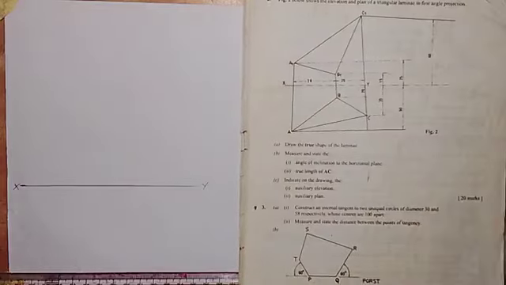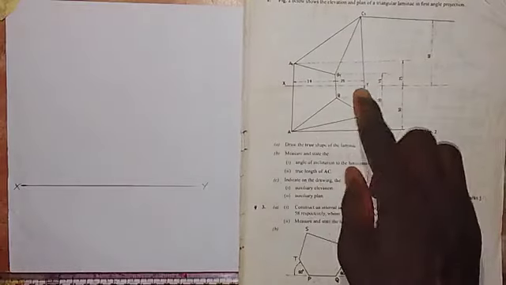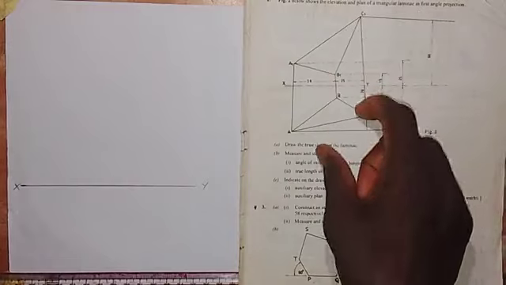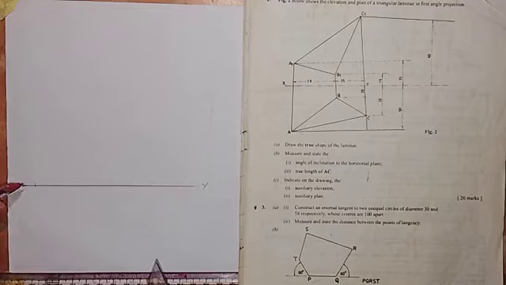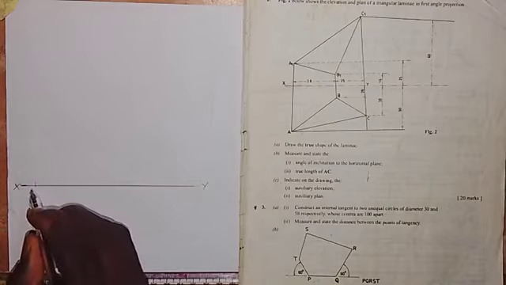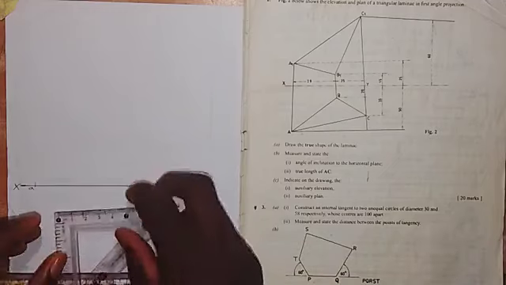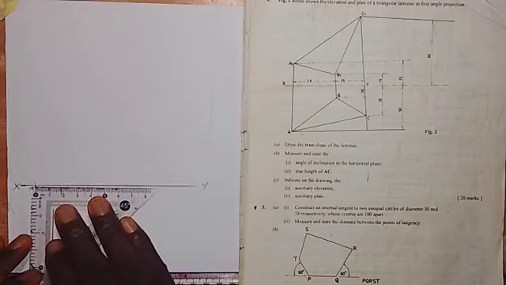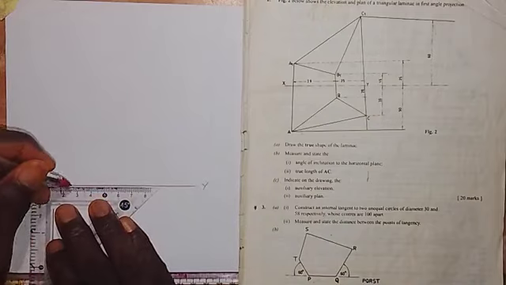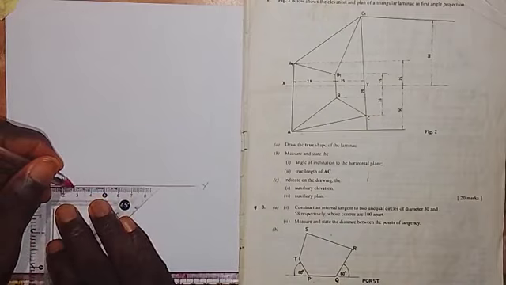All right, so then for the distances that we have here, which are common for both the front elevation and the plan, we are going to mark a point here. And this point here, I'm going to call it A, small letter a. And from this point A, I will take a distance of 28 millimeters to this side. So here I have this to be 28 millimeters.